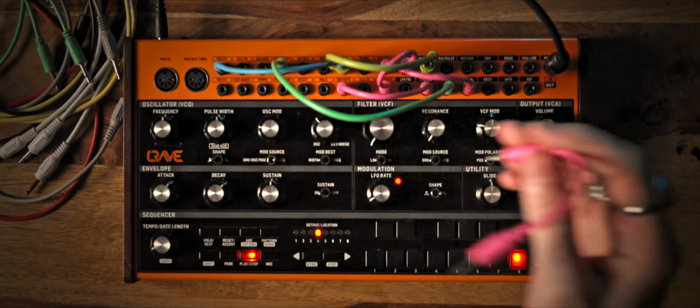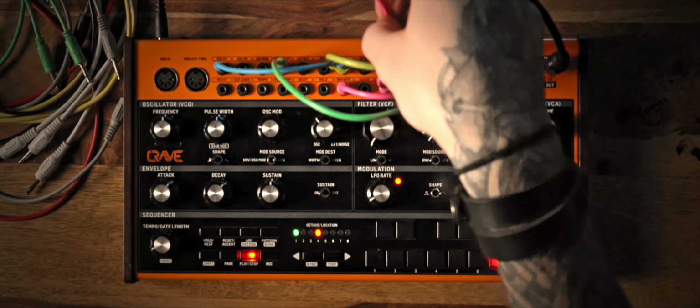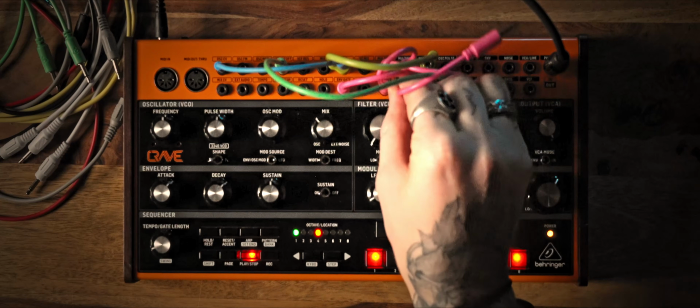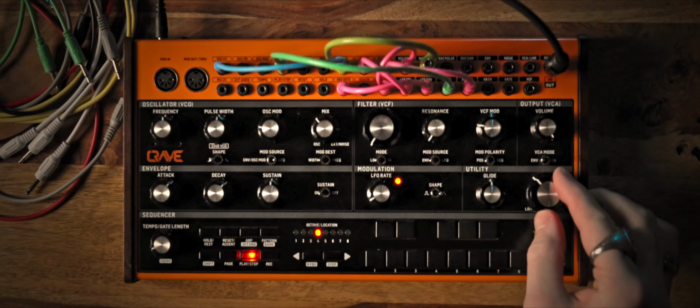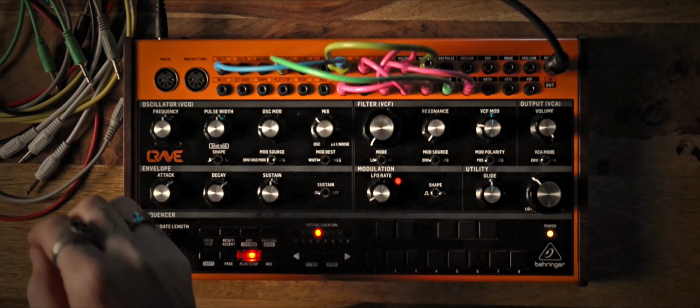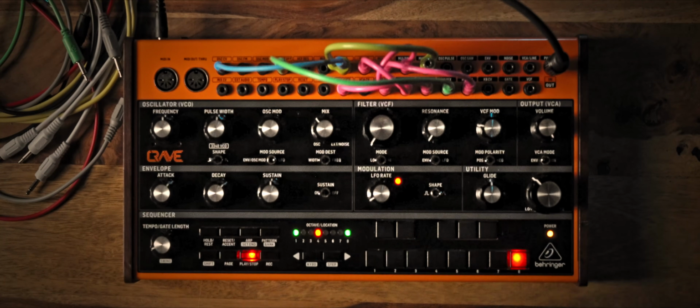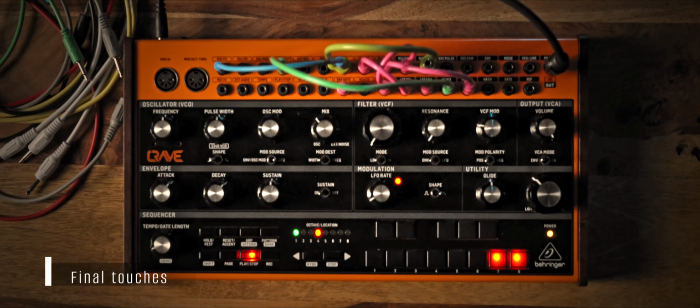To take the randomness further, I will add another LFO to modulate VC Mix. This will cause the range of random affecting the cutoff to change over time. Since the LFO itself is being modulated by random, the changes will be quite unpredictable. We could stop here, but I added a few more connections that affect the sound rather than the pattern generation.